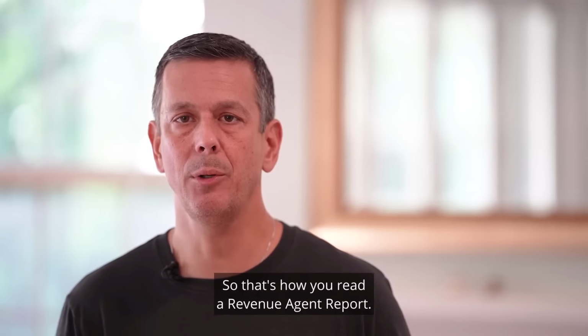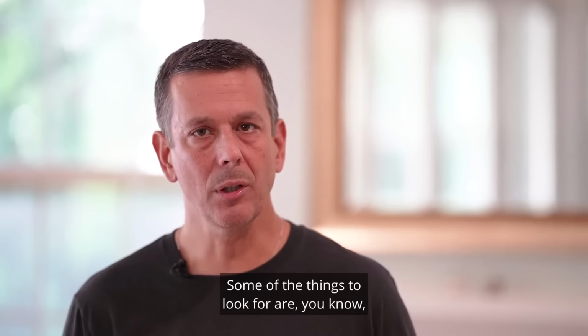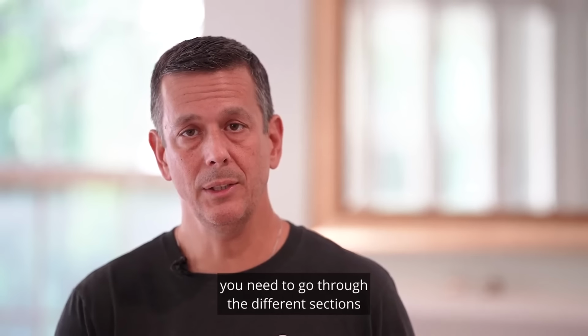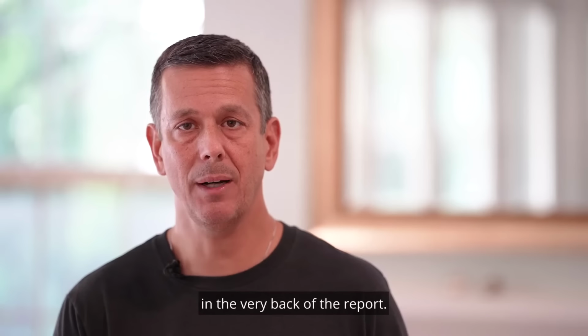So that's how you read a Revenue Agent Report. Some of the things to look for are, you need to go through the different sections in the very back of the report.